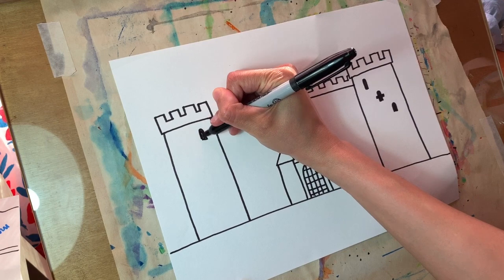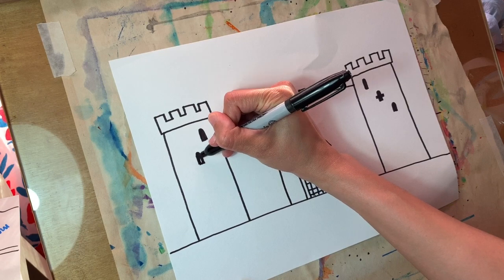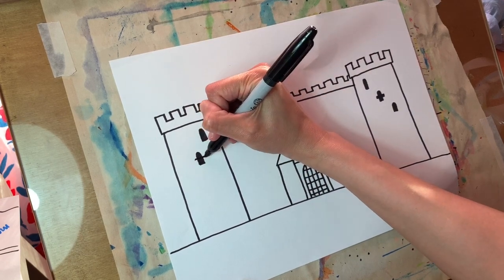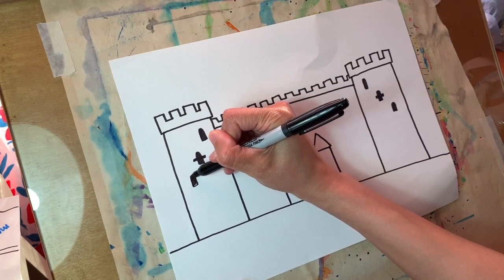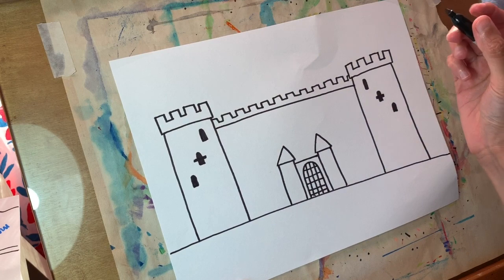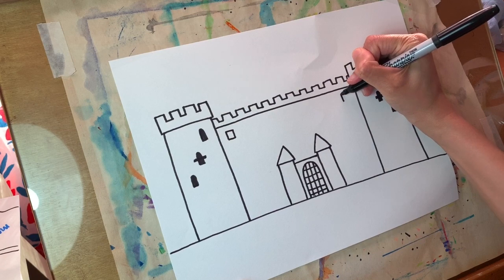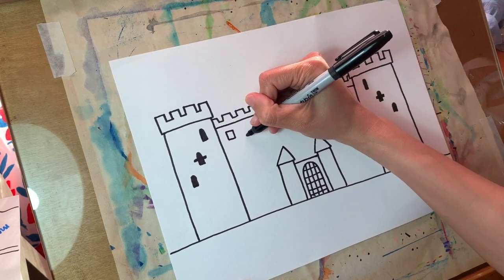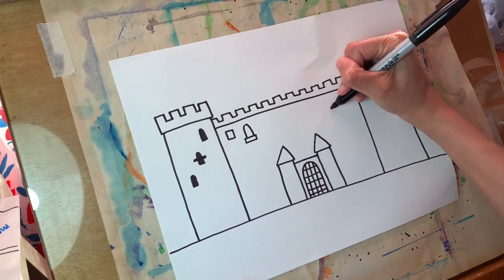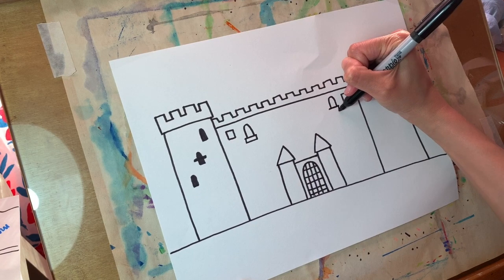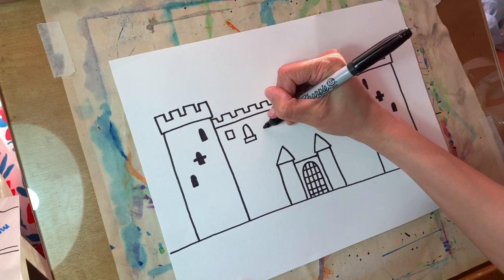I'll do some arrow loops over here. You can put your arrow loops wherever you want, and they can be the cross-shaped ones or rectangle ones, whatever looks good to you. You can also just have normal windows too. I'll put some normal windows up near the top here. I'll do some square ones. Maybe I'll do some larger semi-ovals. And maybe I'll do a couple more arrow loops too.